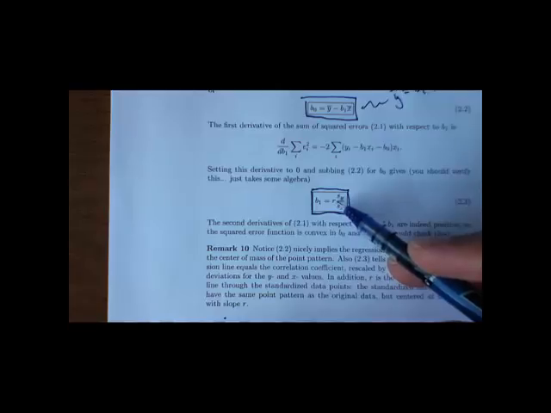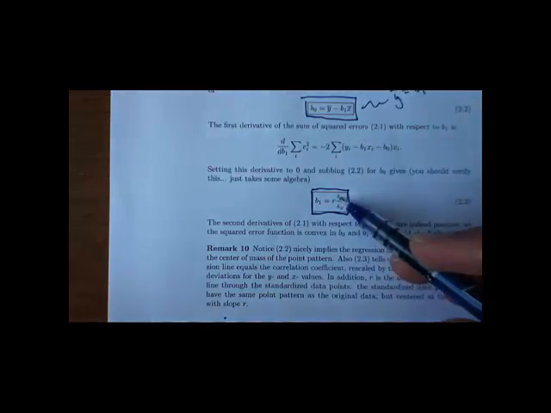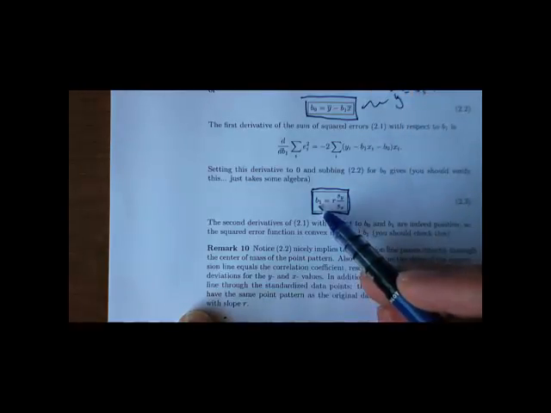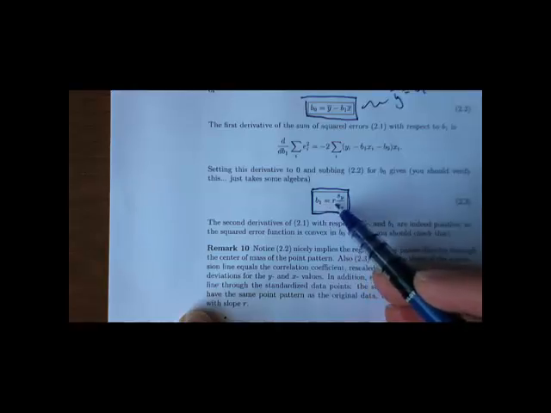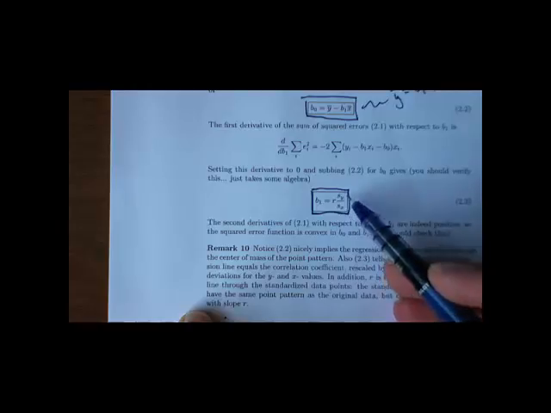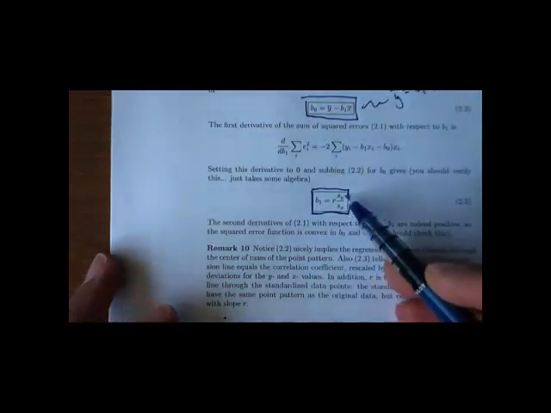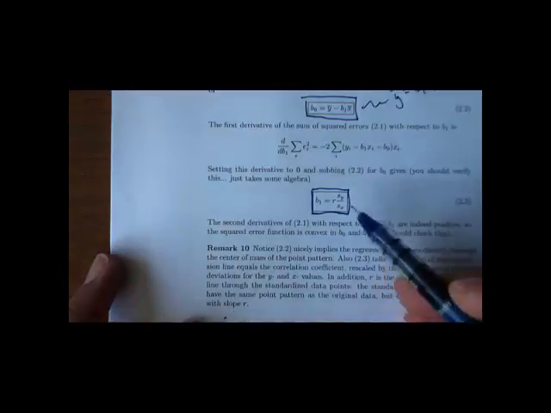If r is positive, then there's a positive association between the two variables, and the slope of the best fitting line will go this way. If r is negative, then the slope should go this way. So in fact, the slope of the regression line inherits its sign from the r value. Both of these standard deviations are always non-negative, right? So this fraction in here will be positive.